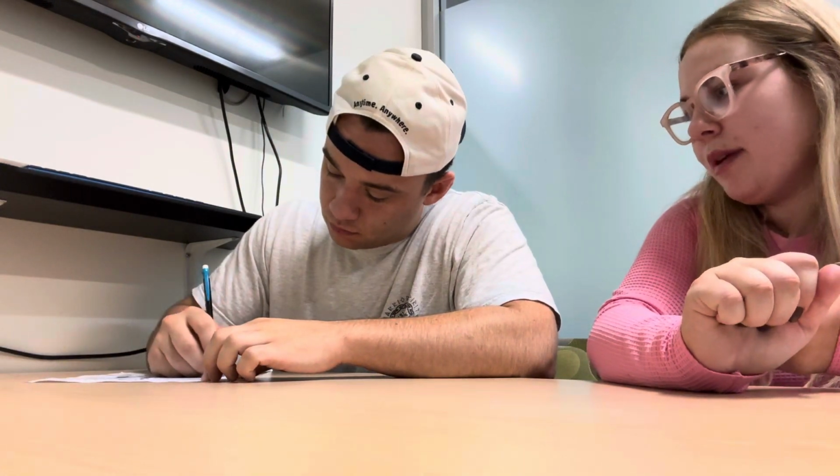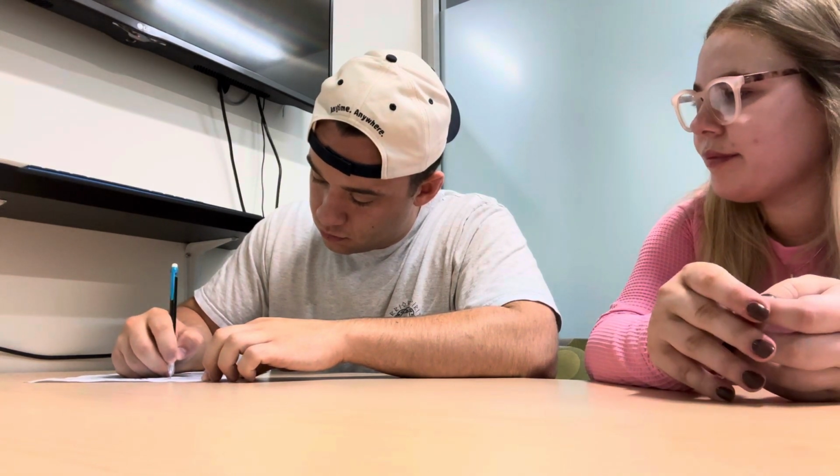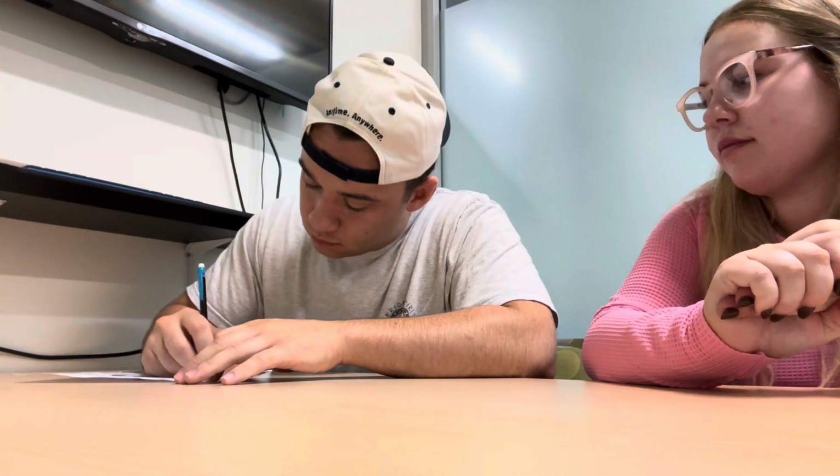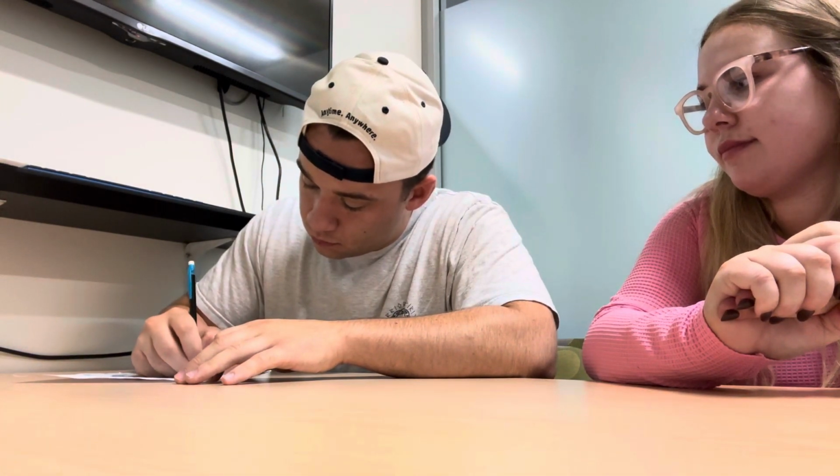Awesome. We know that each box gets the same amount of ribbon. That'll be important when we solve the problem. And then we know that at the end, we're going to need 20 gift boxes. Does that make sense to you?